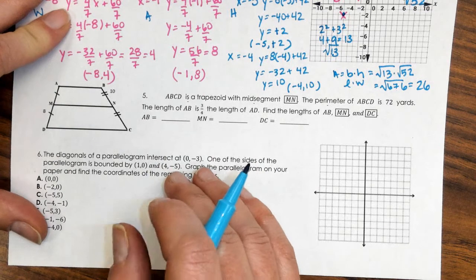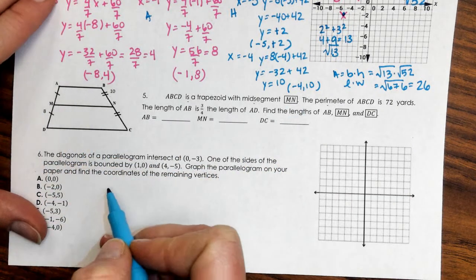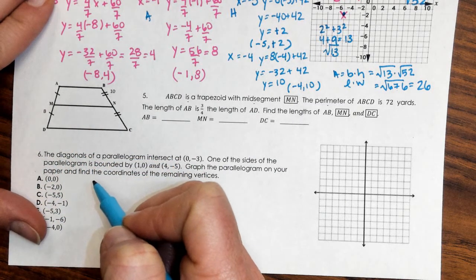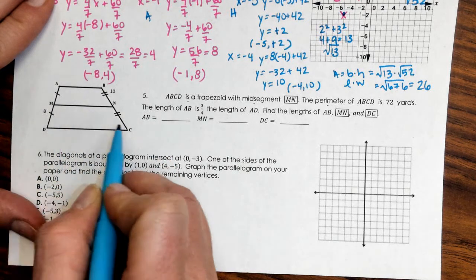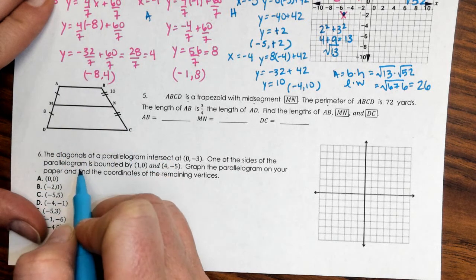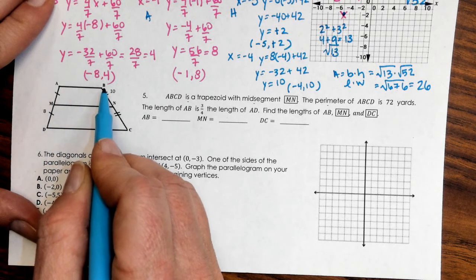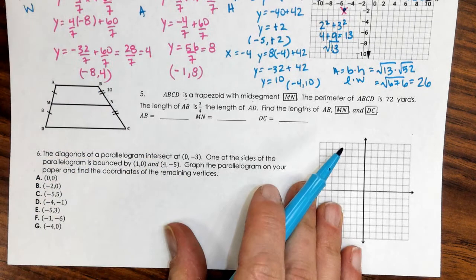All right. So ABCD is a trapezoid with midsegment MN, M to N. The perimeter, the whole thing, is 72. The length of AB is 3/4 the length of AD.